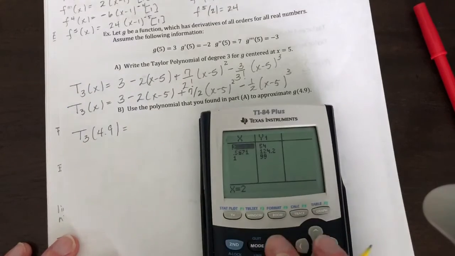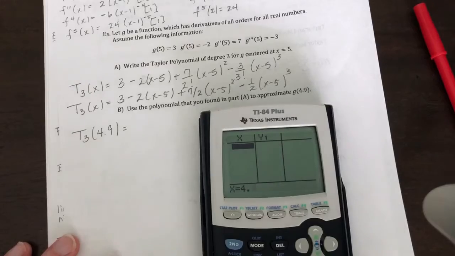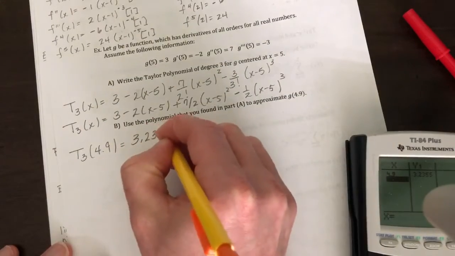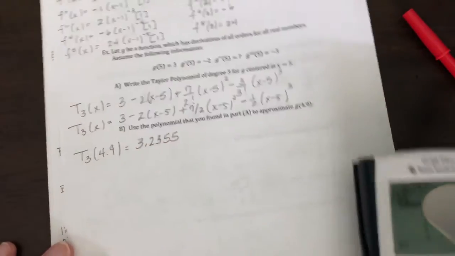Go to our table, and you get 3.2355. And that's our answer. That's how we do that.